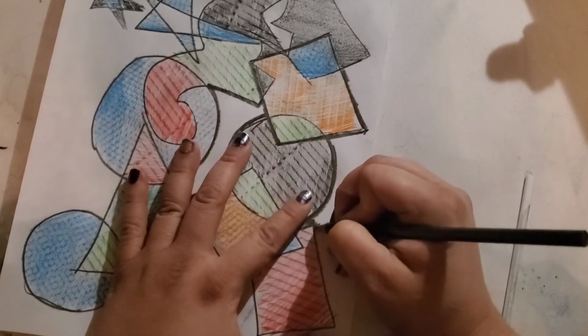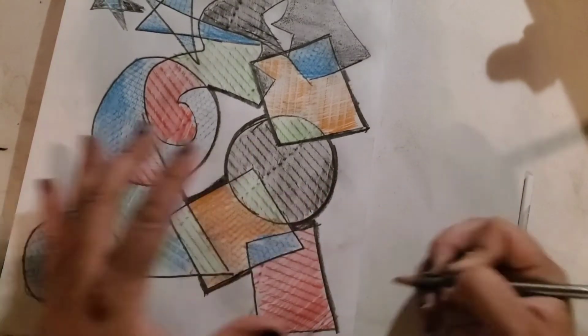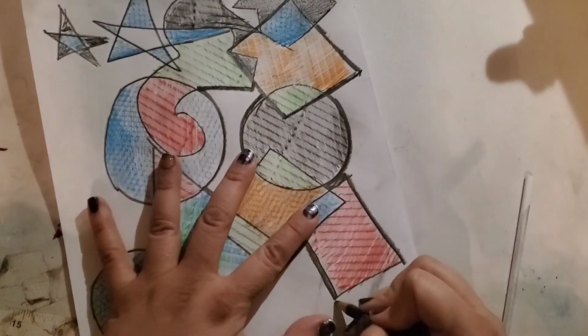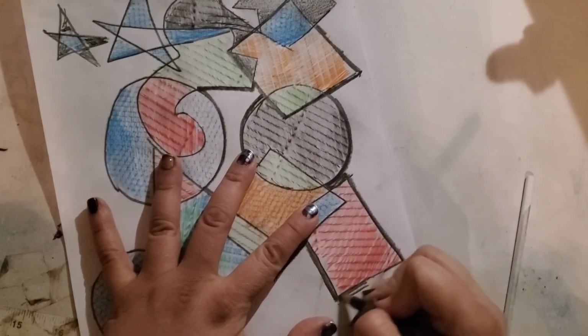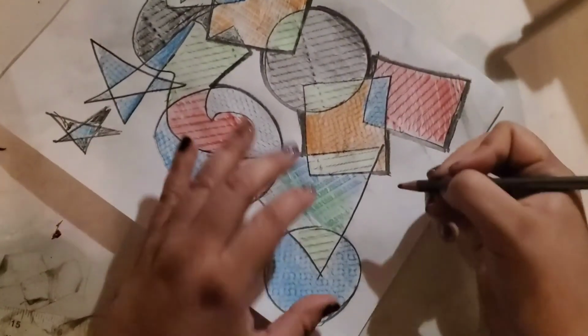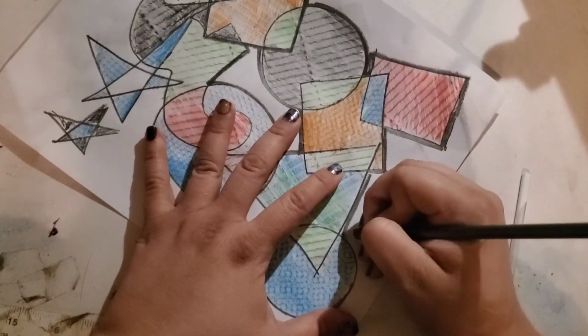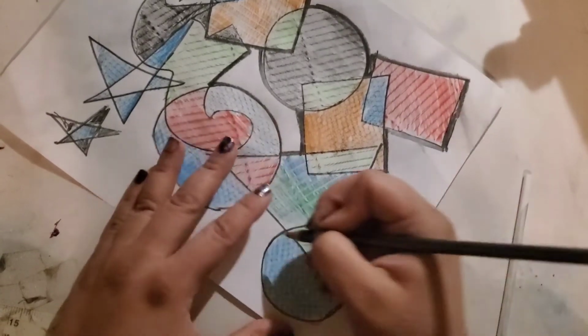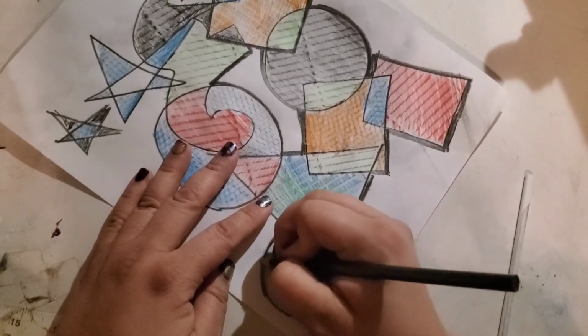At this point, just to finish it off, we're going to trace over the outside edges of your design, making them nice and thick. I highly recommend using a regular pencil instead of a mechanical pencil to do this portion of the assignment.